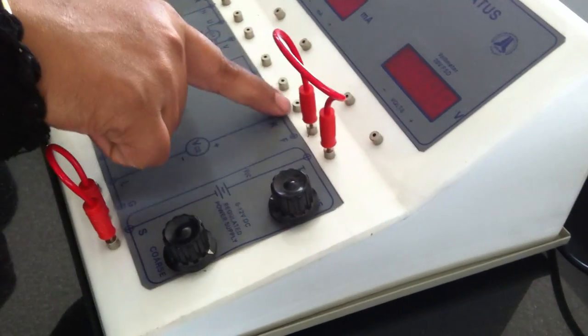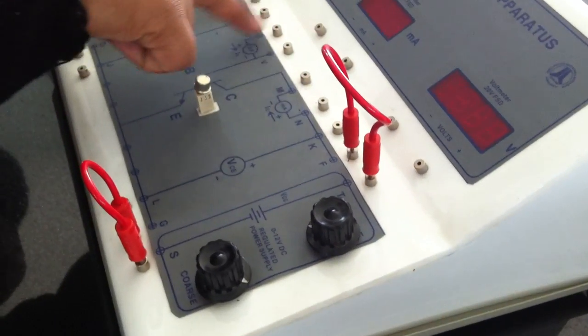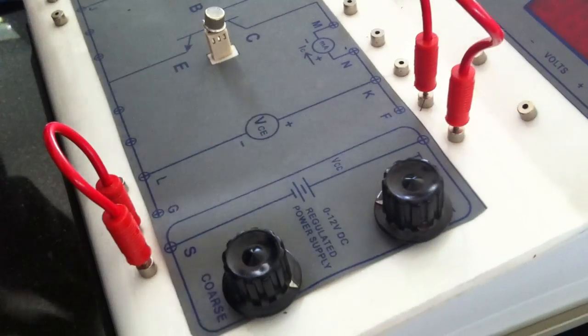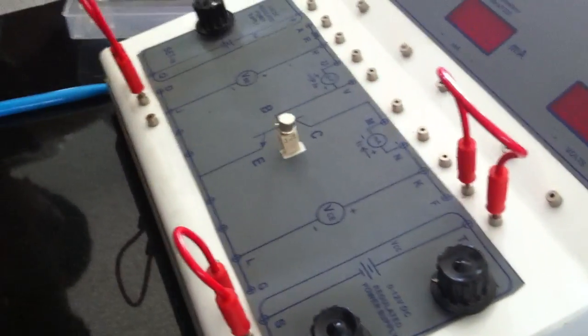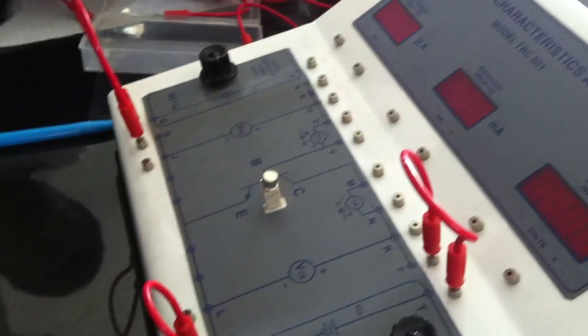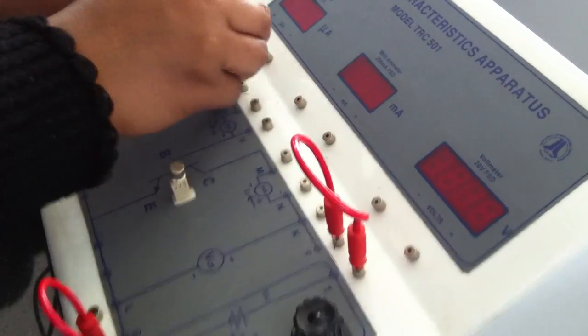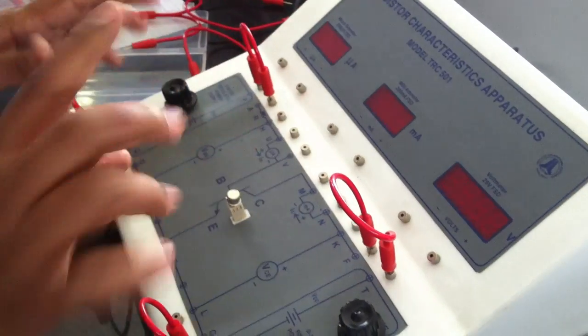Each point will have a nearby terminal where you will need to pin it. There should be one more small one. So the power supply will come now from both sides.